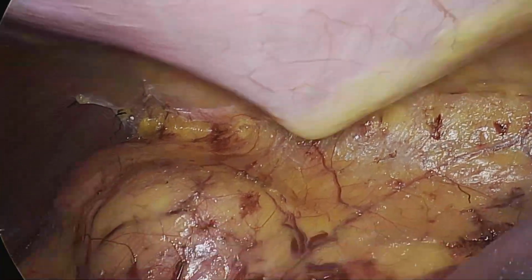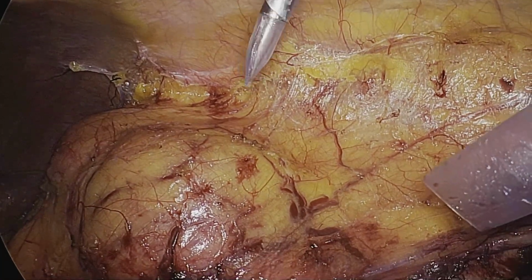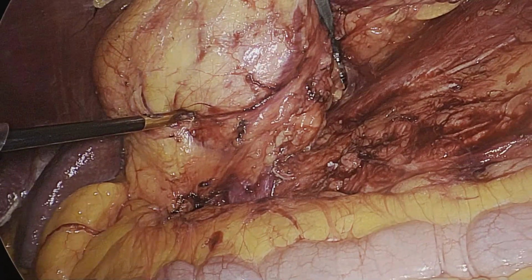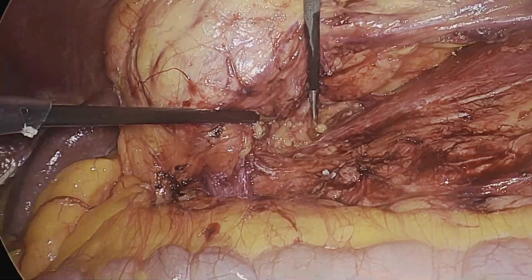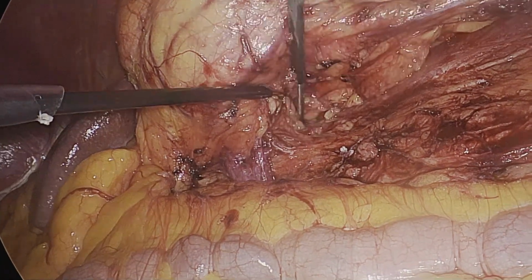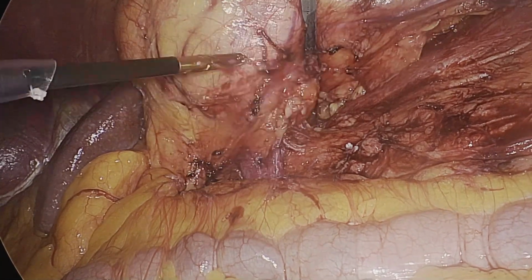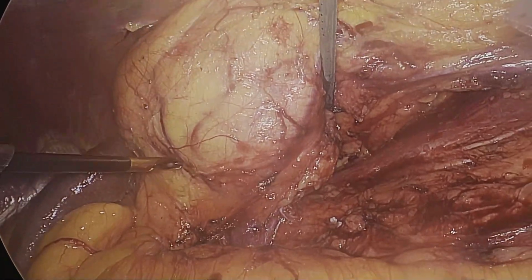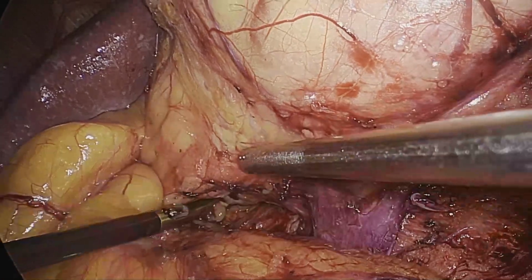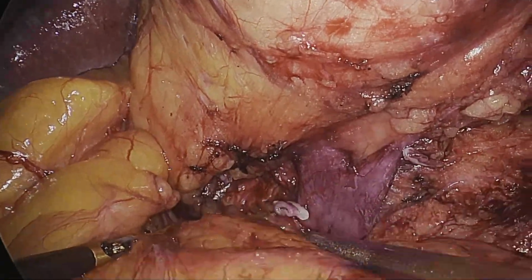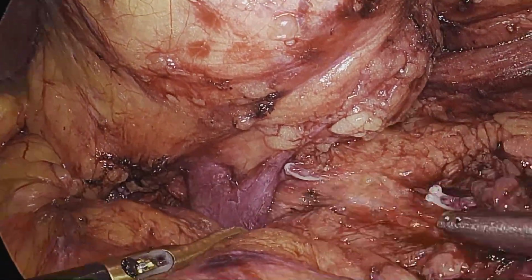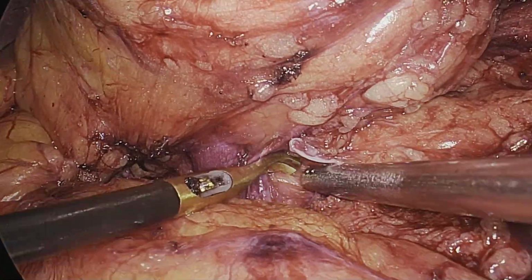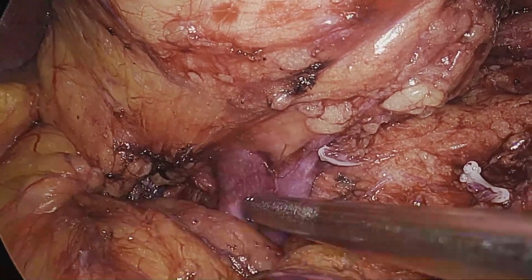So now a fourth port is being placed. This will help us retract the kidney laterally so that we can easily dissect the hilar area. And renal artery dissection is a particularly careful area to dissect. It has a lot of lymphatics around, and if injured, they bleed very profusely.